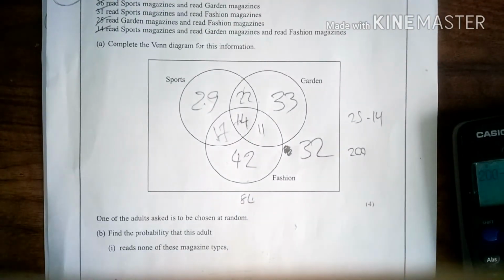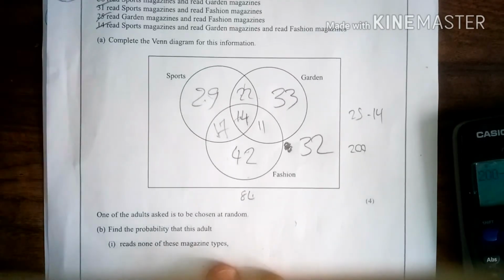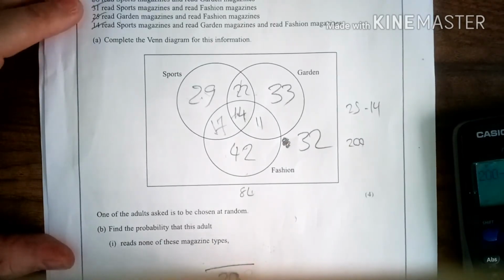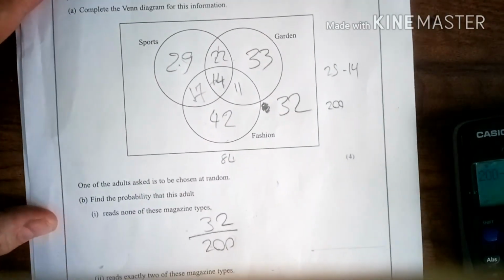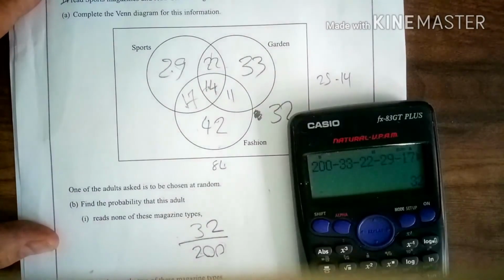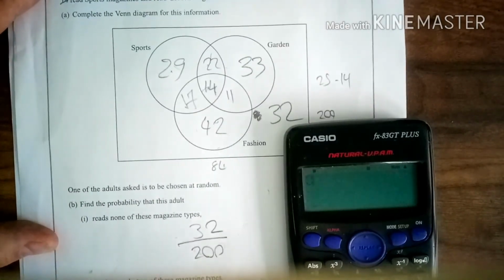The next question. One of the adults is asked to be chosen at random. Find the probability this adult reads none of these magazine types. Well, because there's 200, we know it's going to be out of 200. None of these is 32, so it's going to be 32 out of 200. Now it doesn't say put it in the simplest form, it doesn't say give it as a decimal, so we can leave it as that.